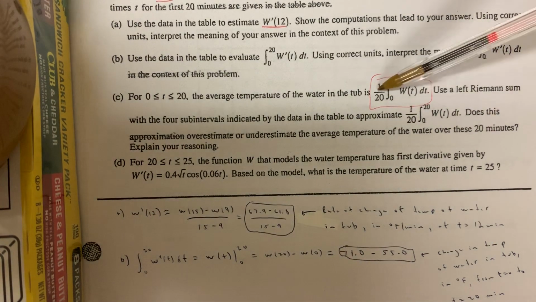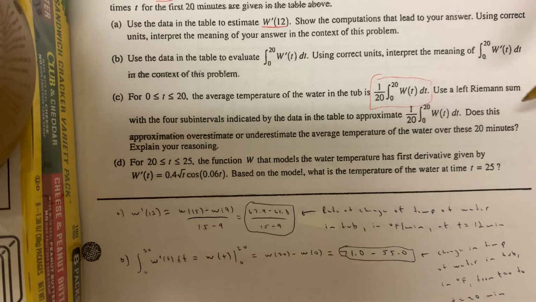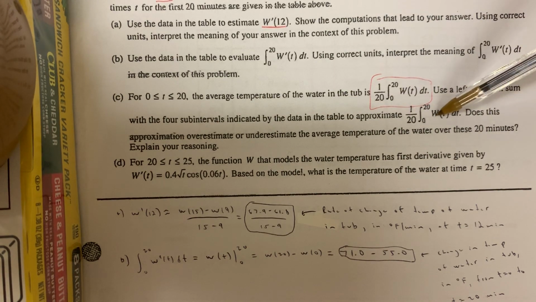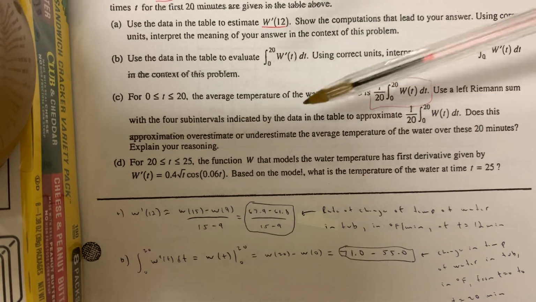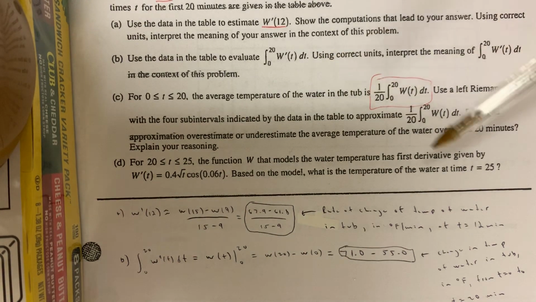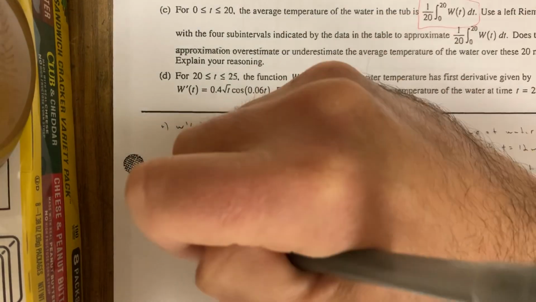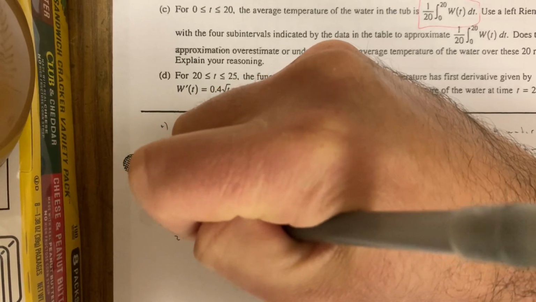value, okay? Here they gave it to you anyway, but now they want you to use the left Riemann sum with the 4 subintervals indicated by the data in the table to approximate this integral. Then they want to know if the approximation is an overestimate or an underestimate of the average temperature of the water. So let's get rocking and rolling. Here we have 1 over 20 integral from 0 to 20 of W(t) with respect to t.